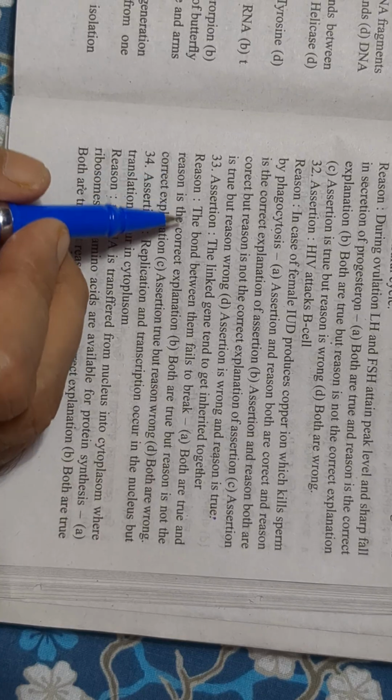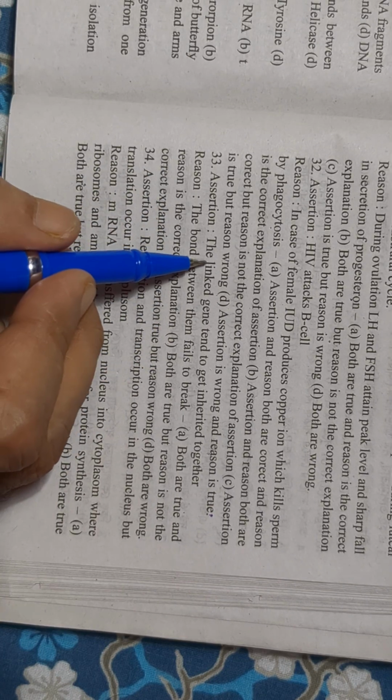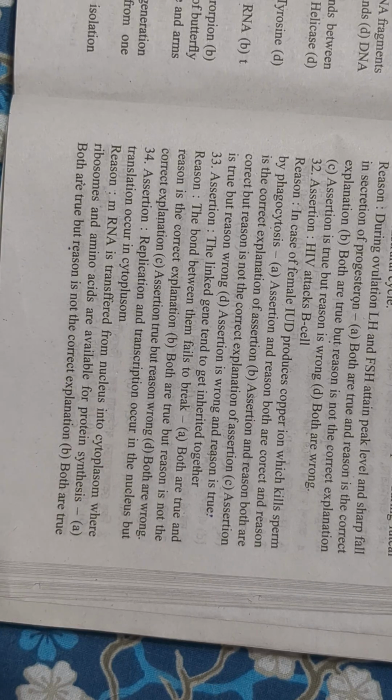Correct. Reason: the bond between them fails to break. This is also correct. So this is the correct explanation of the first one. So A is the correct answer.